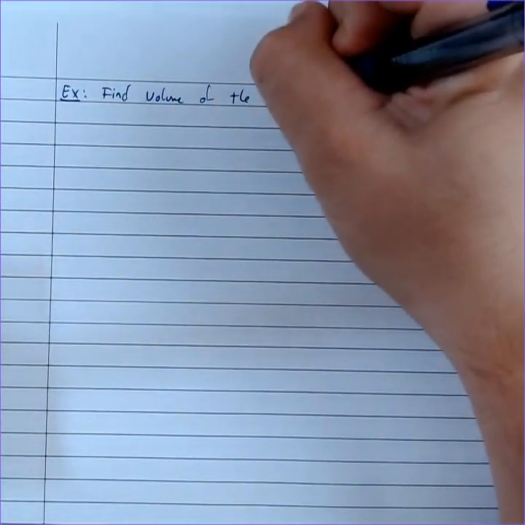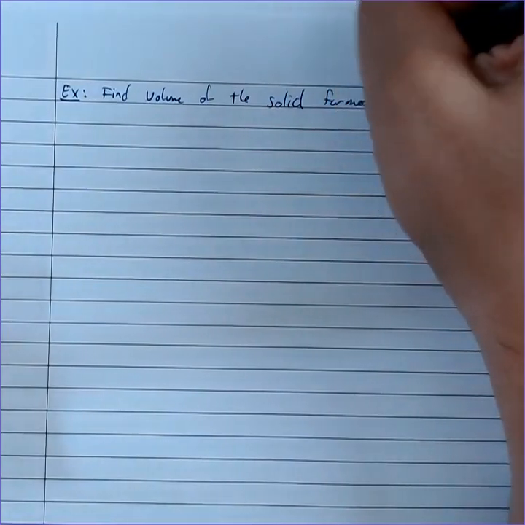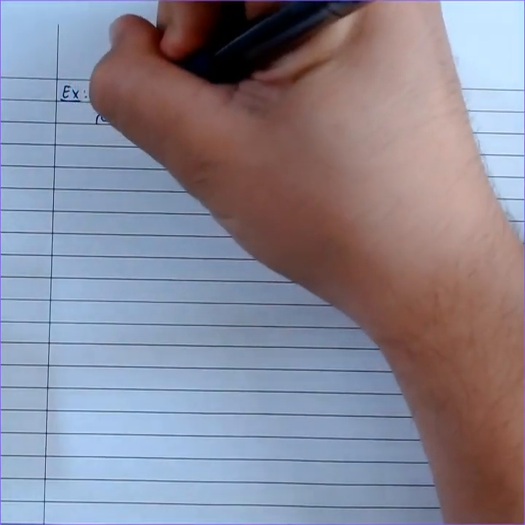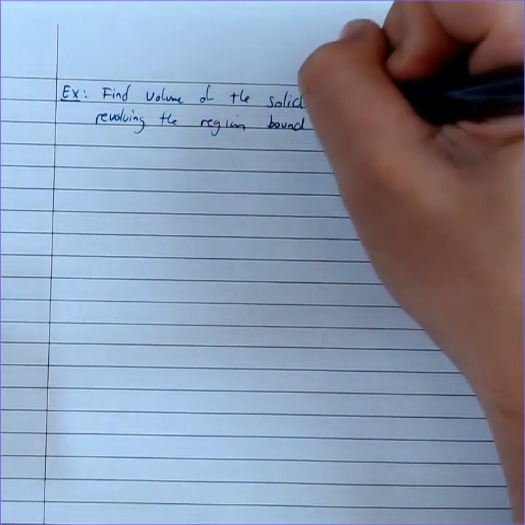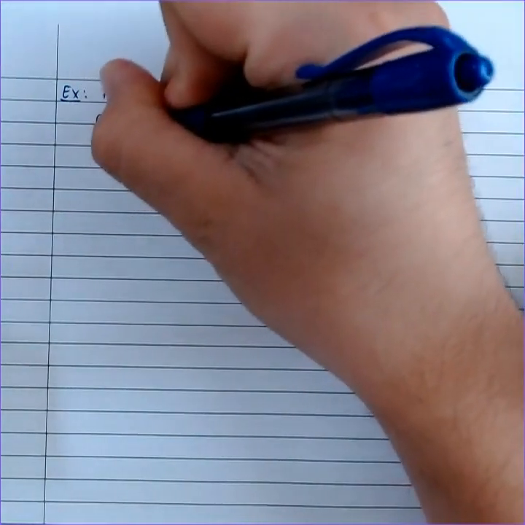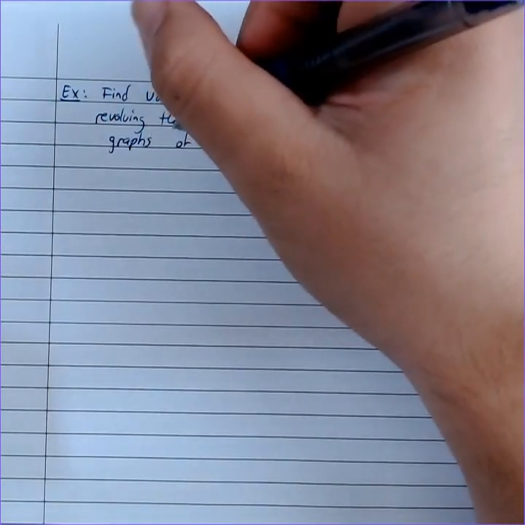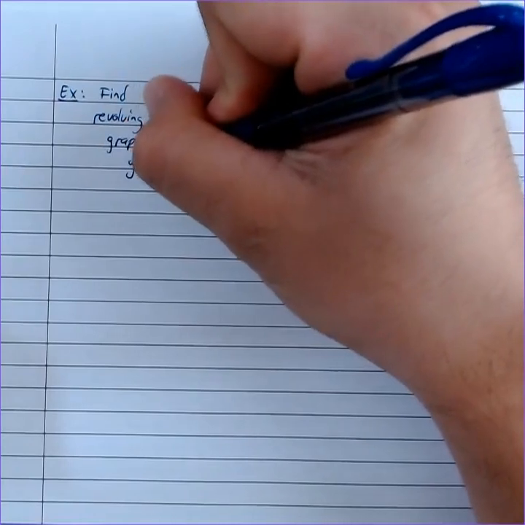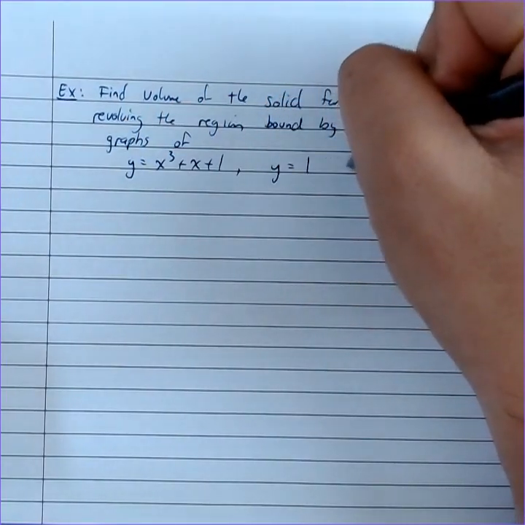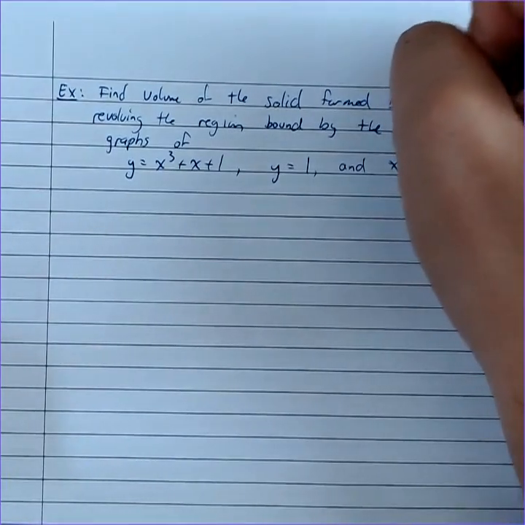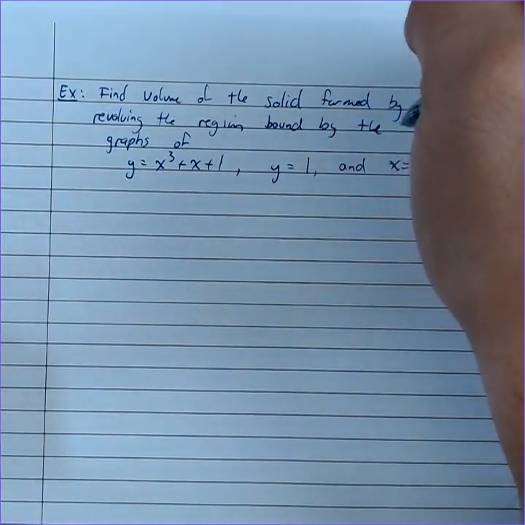We're going to find the volume of the solid formed by revolving the region bound by the graphs of y equals x to the third plus x plus 1, y equals 1, and x equals 1. And we're going to revolve that around the line x equals 2.